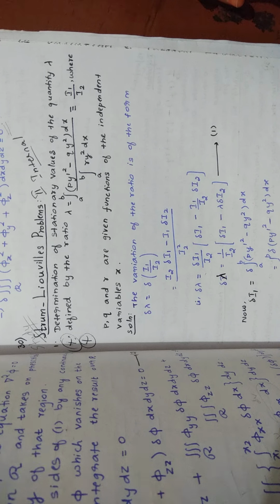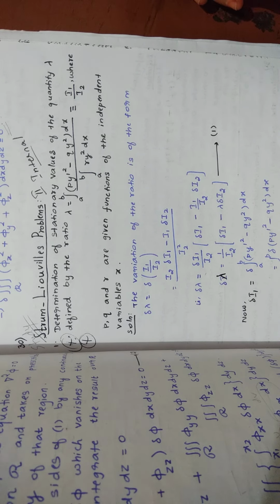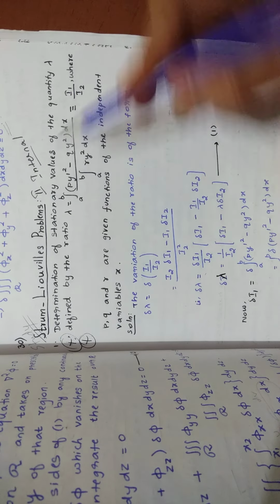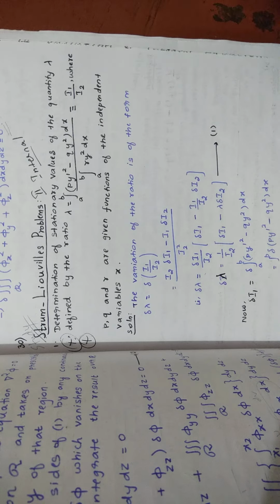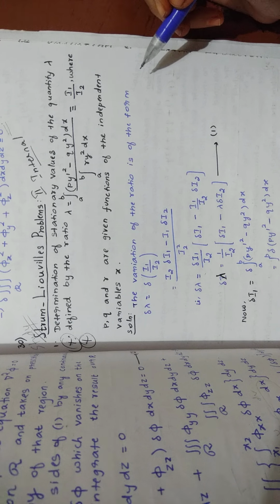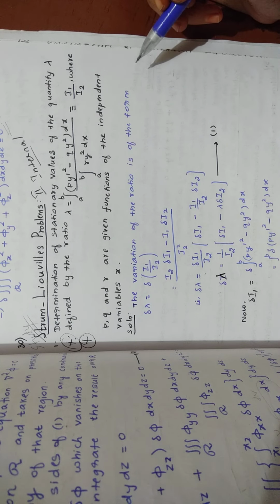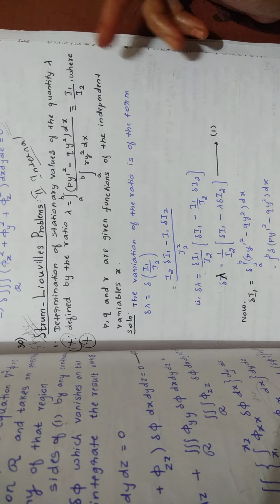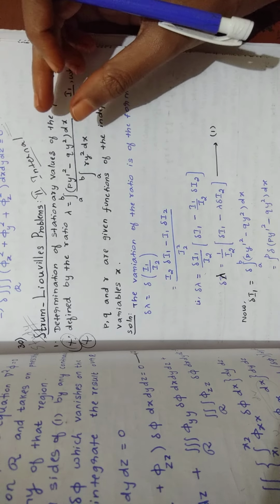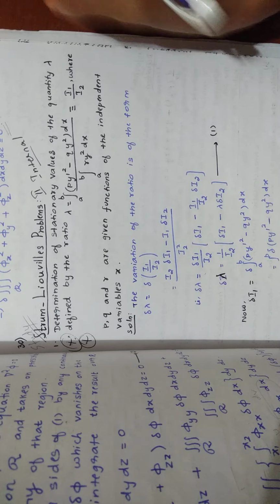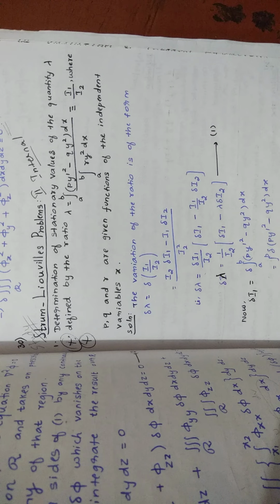So let me read the question. Determination of stationary values of the quantity lambda defined by the ratio this, where here you have P, Q, R. Okay, these are the functions of the independent variable X. Sometimes they may ask you to derive the Sturm-Liouville problem like that, or sometimes they may give you this question and ask you to write the answer. So whatever the case might be, you have to be ready for both cases.